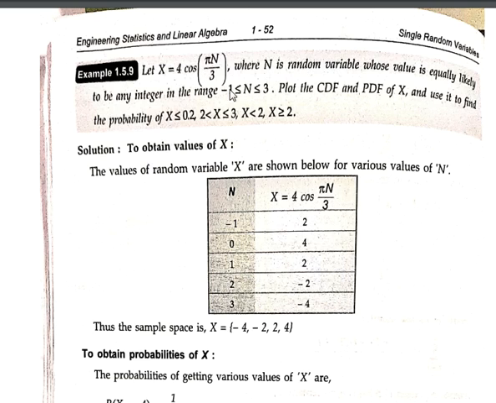Now for this, N is a random variable whose value is any integer in the range of -1 to 3. The first job is to find the value of X for the values of N from -1 to 3, and we have to take N as an integer, meaning -1, 0, 1, 2 and 3.